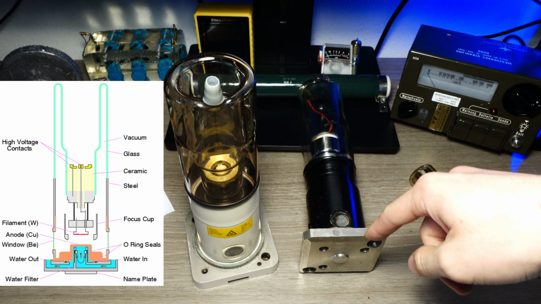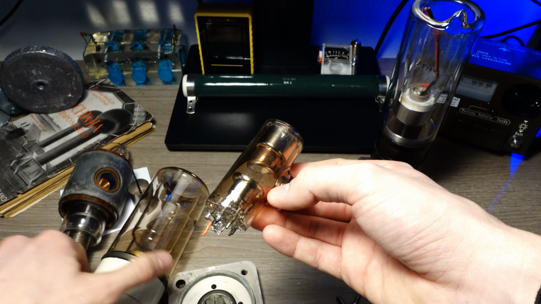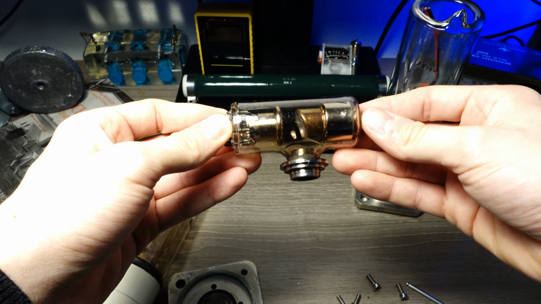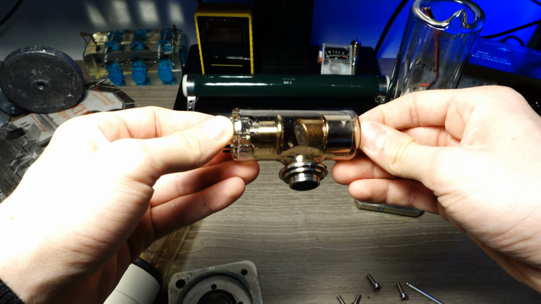The reason for the target being flat is that you have 4 windows and you want to have them receive an equal amount of X-rays, so the beam doesn't come perfectly parallel, but at a slight angle. While in this other tube you can clearly see that the anode is at a 45 degree angle, so that the highest percentage of X-rays can be collected out of the window.